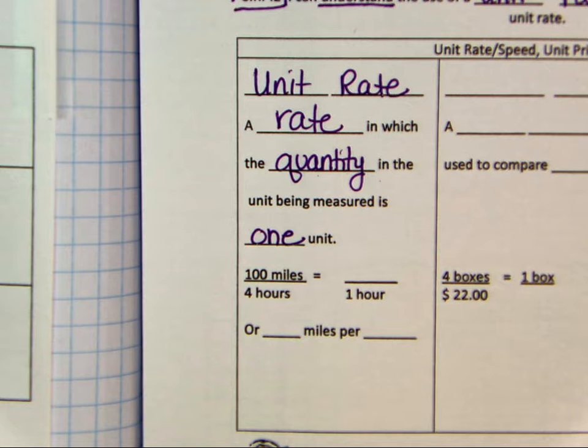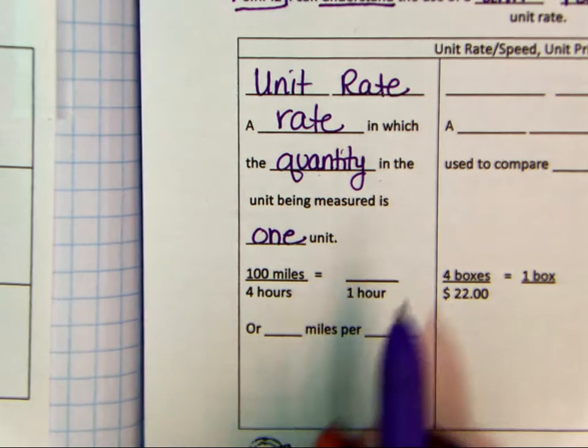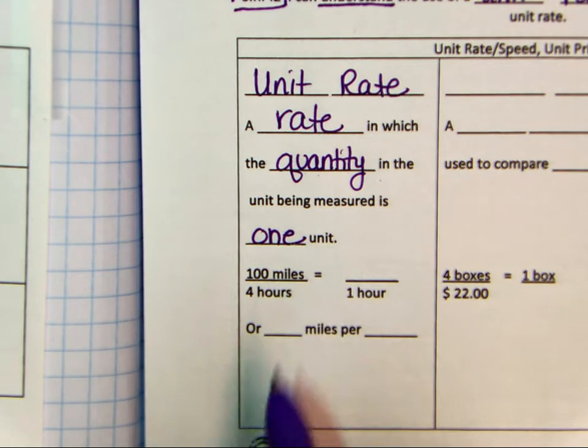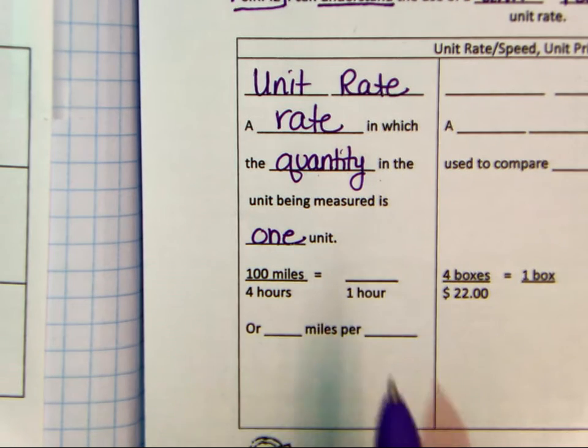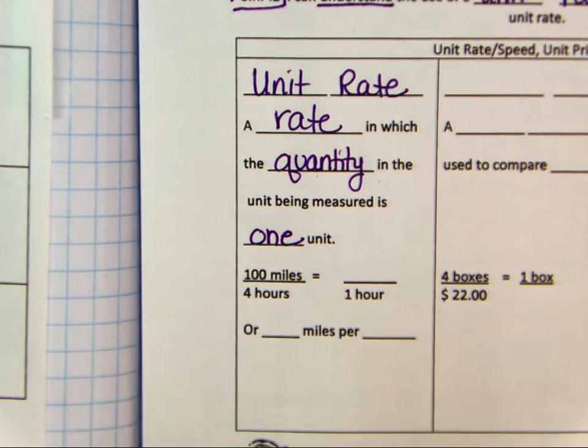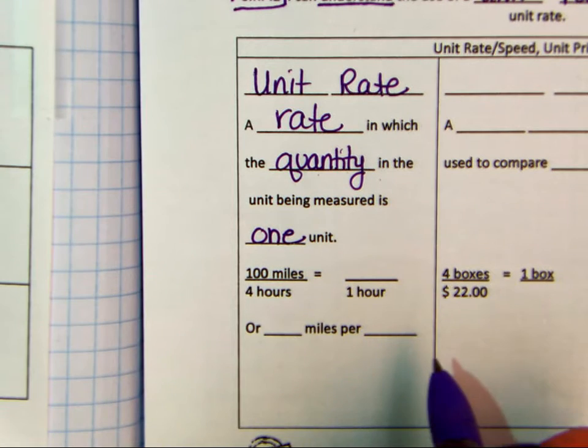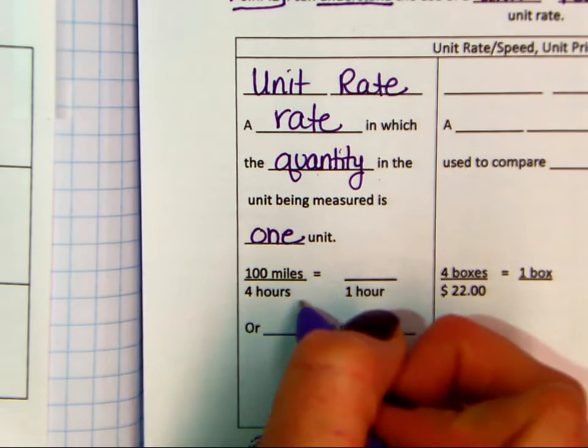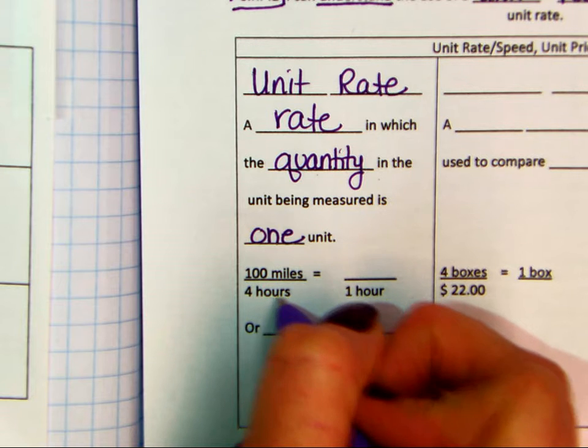Basically, if I were to drive 4 hours, I could get 100 miles, or 100 miles would take me 4 hours to drive. But I want to know how long it would take me to drive 1 mile. We could do this a couple of different ways. We could cross product, 100 times 1 is 100, and then divide that by 4. Or we could just look at the proportional relationship, which on this one I'm going to do. What do I need to divide 4 by in order to get to 1?